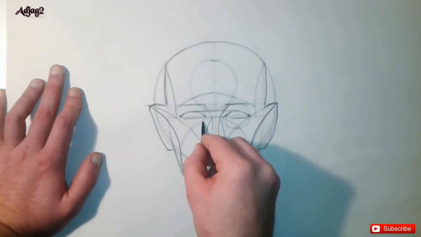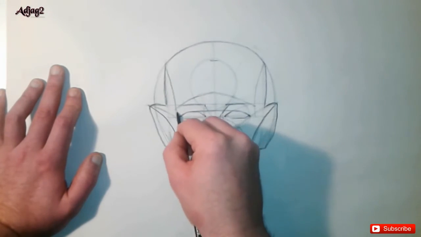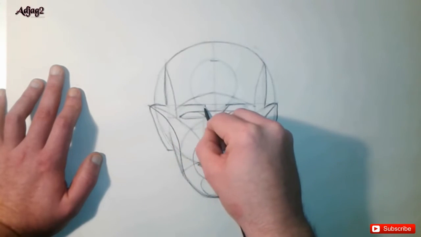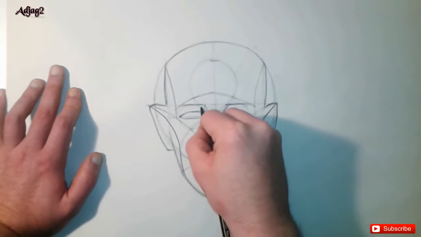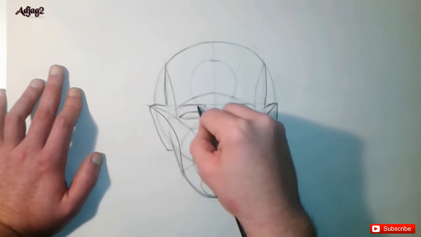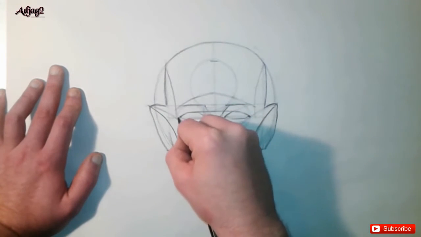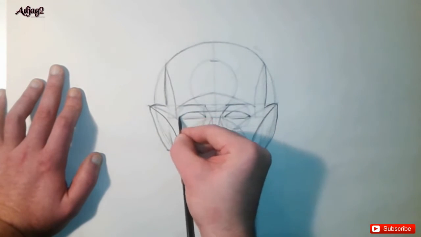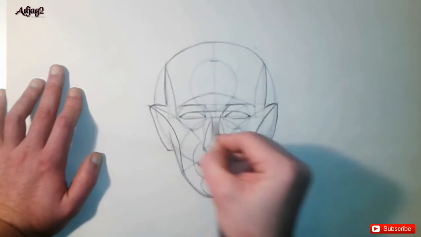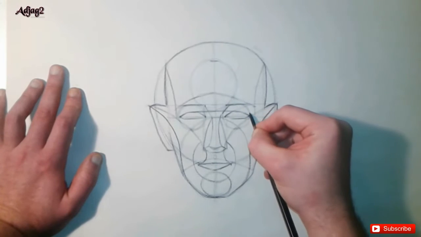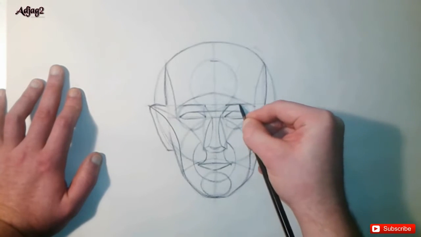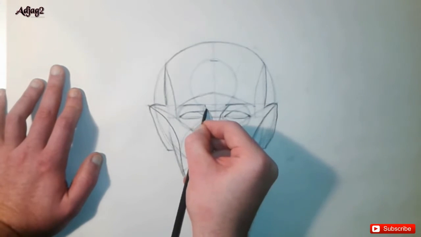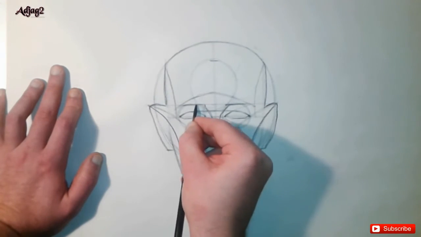And I find it useful for shading the eyes when I get down to details. Some people do create a ball for this area, others just leave it the way that we had it earlier.